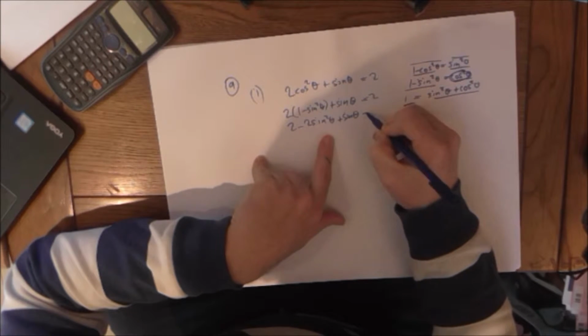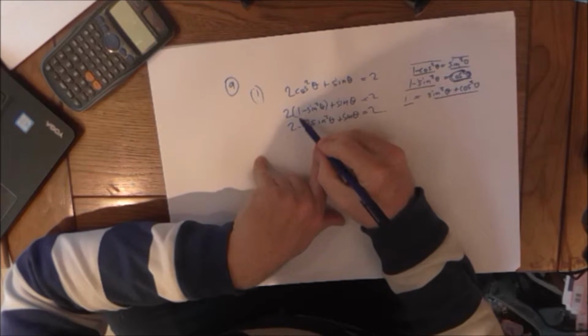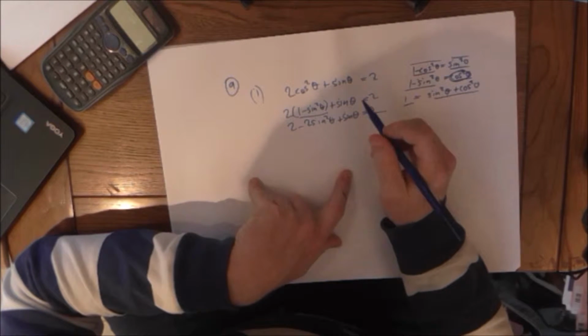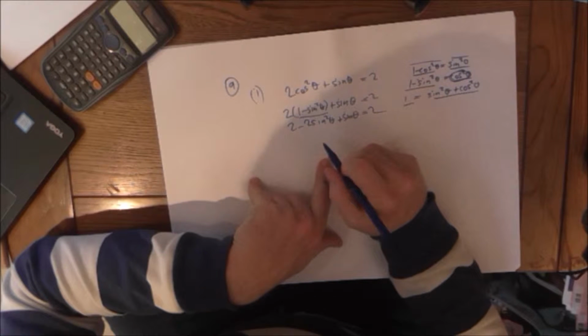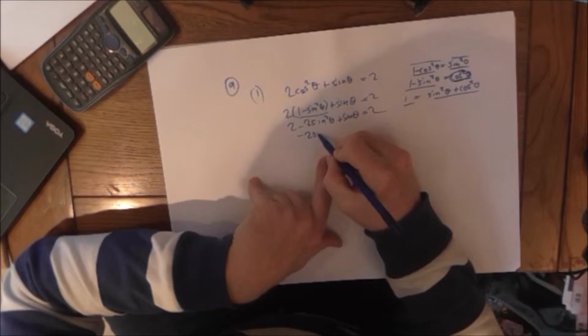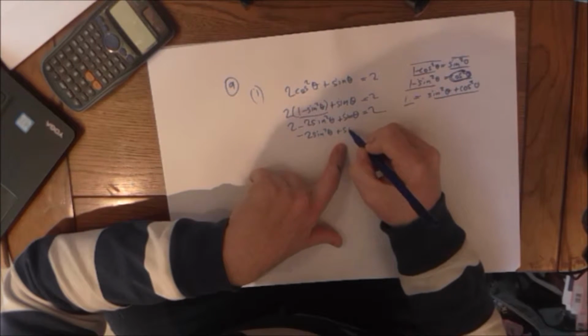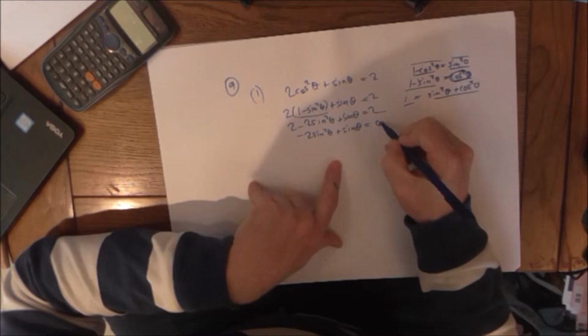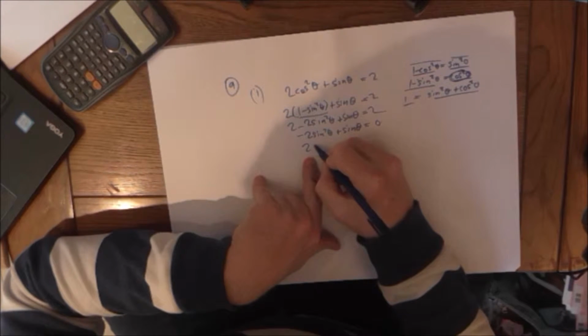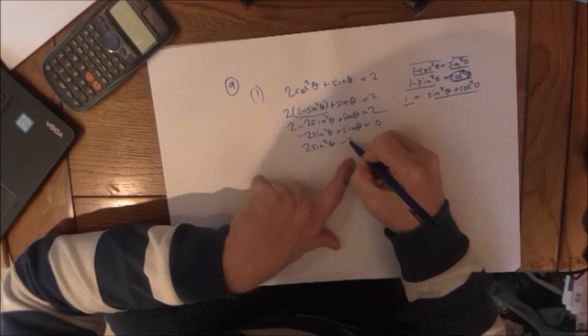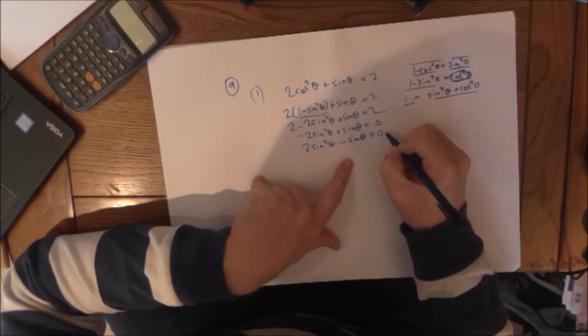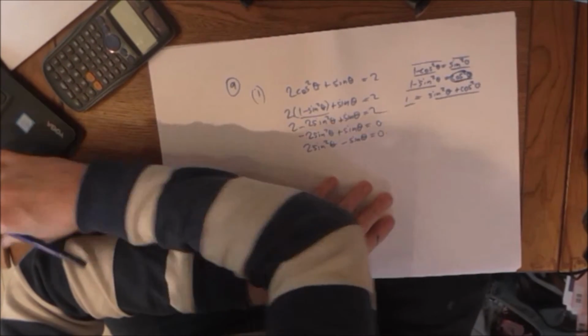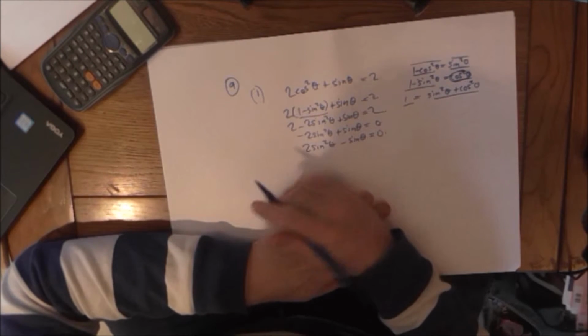This is an algebra move just now. That was a trig move. This became this. Now I'm just expanding the bracket. I'm going to take away 2 from both sides. That's an algebra move. And now times everything by -1. That's another algebra move. So that's Roman numeral part 1 done.